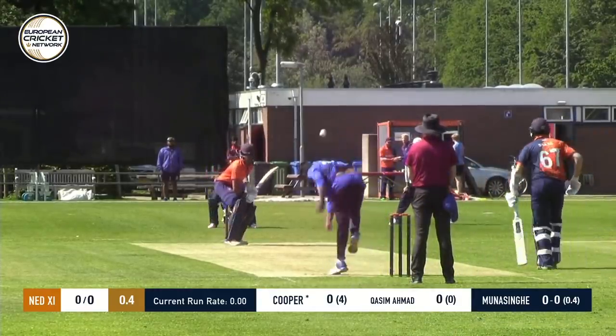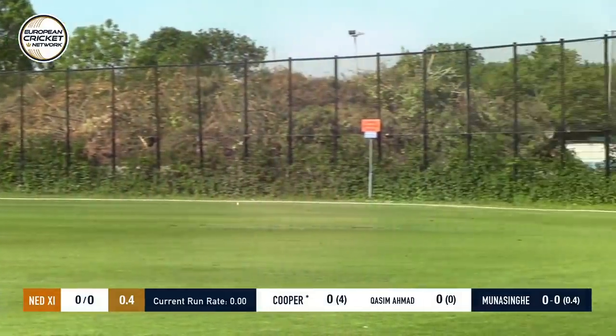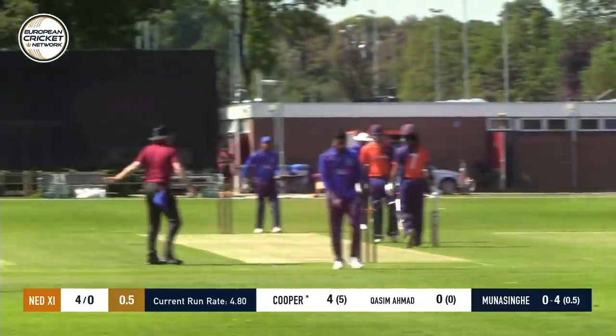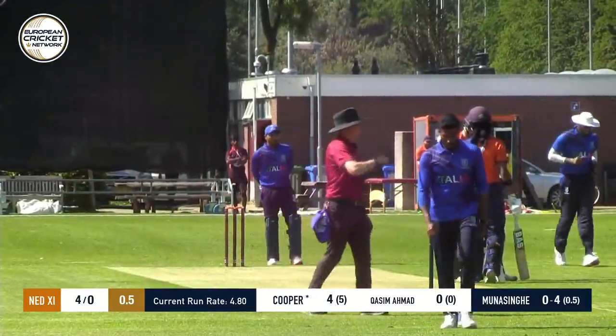As Menasinger comes in again to Cooper. So it's full outside of off, hit through the gap. Relatively fast outfield here, and it's going all the way, 4 runs. So first runs of the day, first boundary of the day, and Ben Cooper is off the mark. Netherlands are on the way.